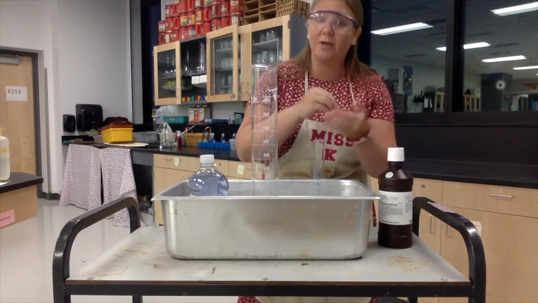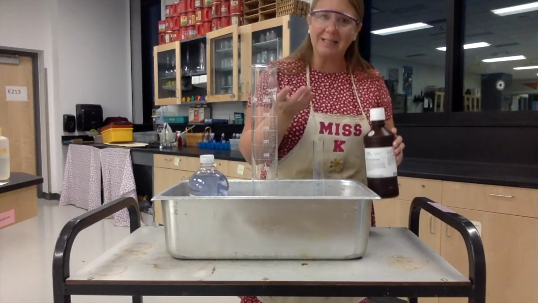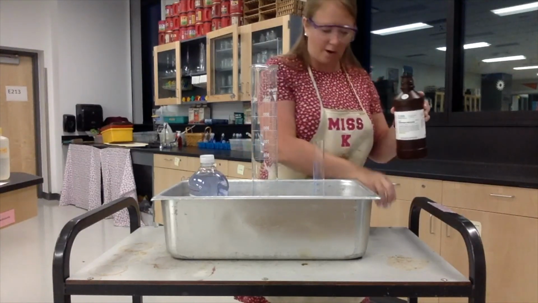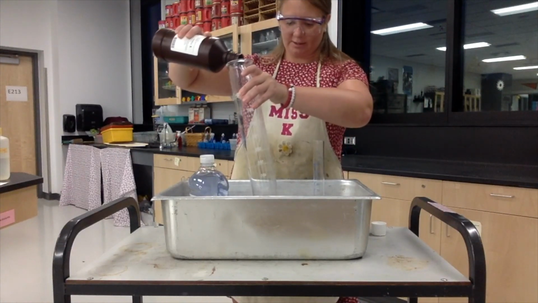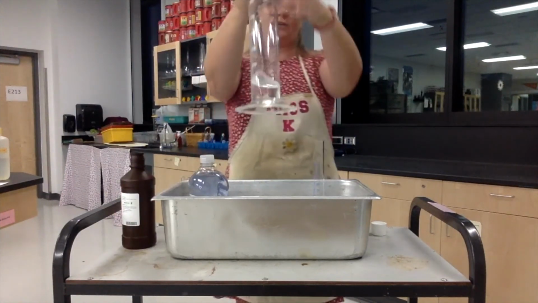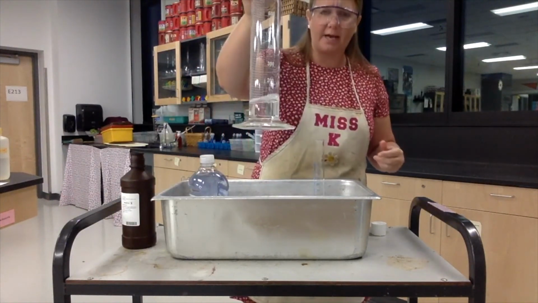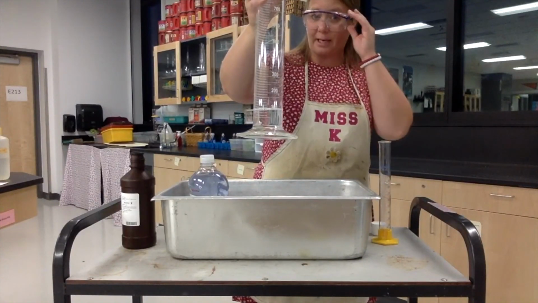You would just want to put it on a cut or a scrape or something to kill any bacteria. So that's what this chemical is, hydrogen peroxide. I'm going to put some hydrogen peroxide in the bottom of this graduated cylinder. You can see that there's some little fizzy bubbles that form just because I poured it kind of fast. But other than that, I don't really see anything happening.